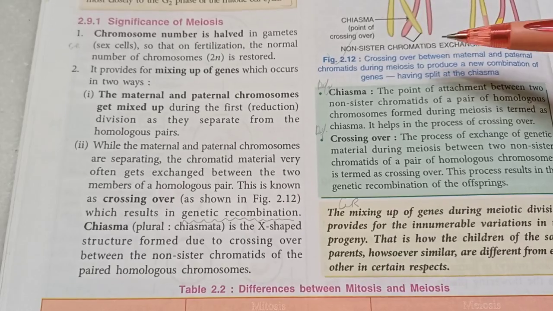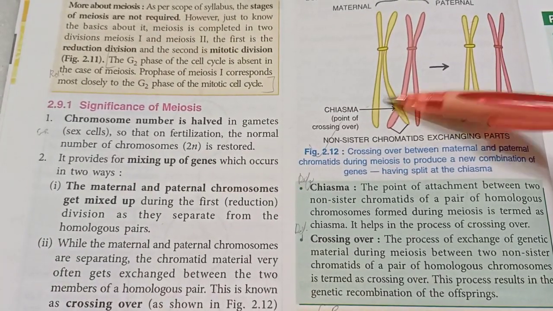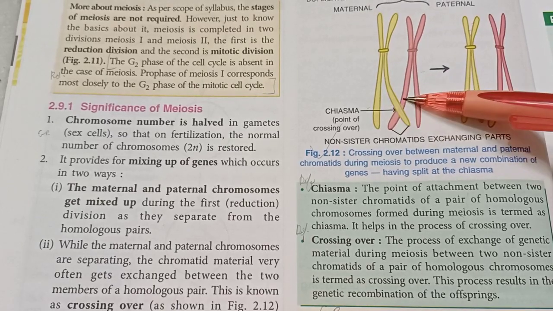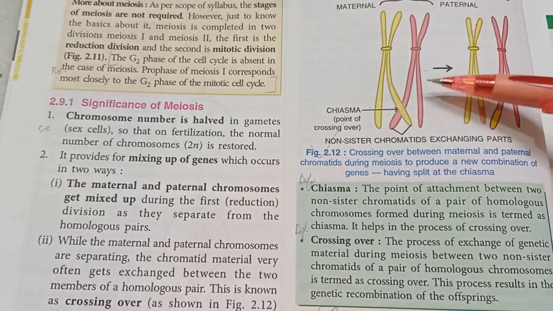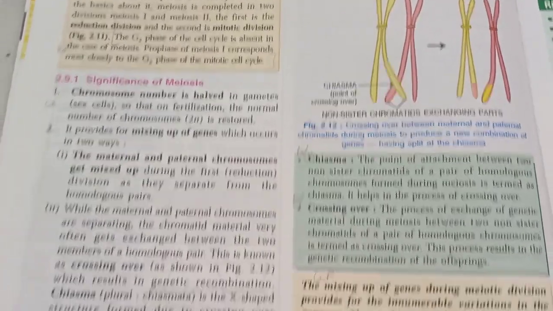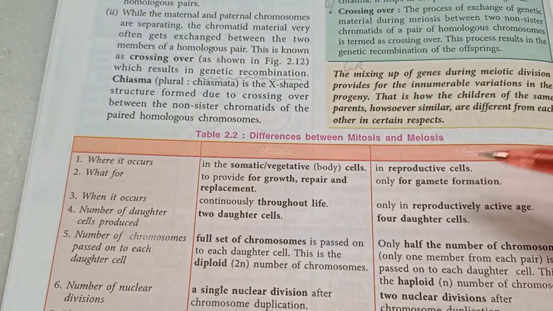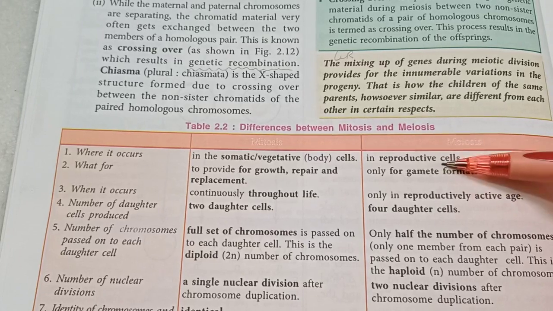And the crossing over happens between the non-sister chromatids. The yellow were sisters, the pink were sisters, but the yellow and the pink are non-sisters. They belong to different chromosomes. They are a homologous pair, one of the 23 pairs in the human cell. Now differentiate between mitosis and meiosis. Mitosis happens in all the body cells, the somatic cells. Meiosis happens only in the reproductive cells.